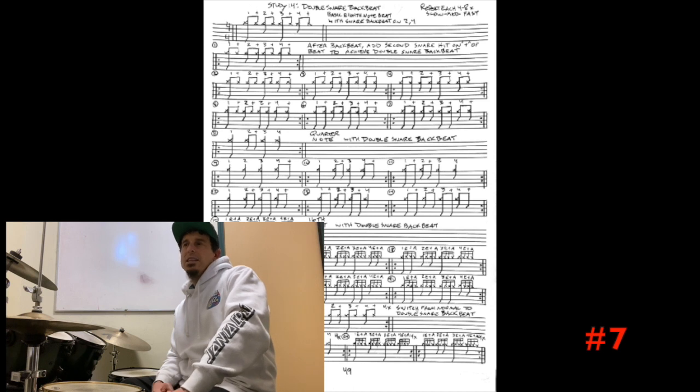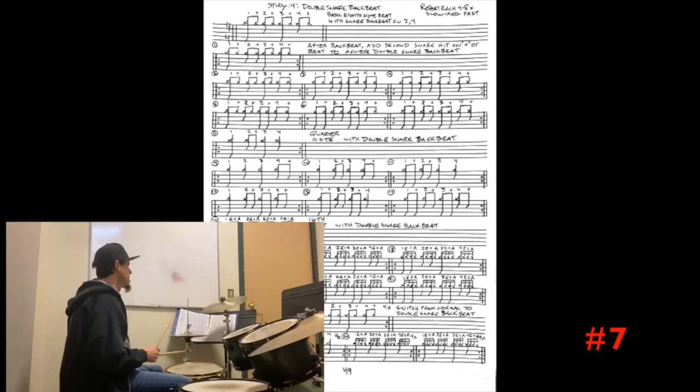For number 7, we're going to have 8th notes in our bass drum on beat 1, double snare backbeat on beat 2, and then repeat that same concept for beats 3 and 4.